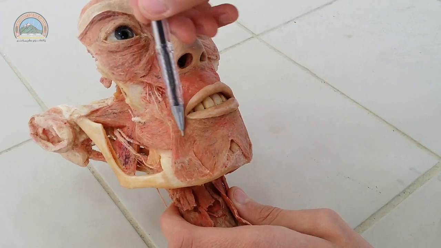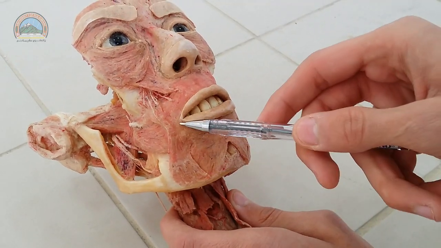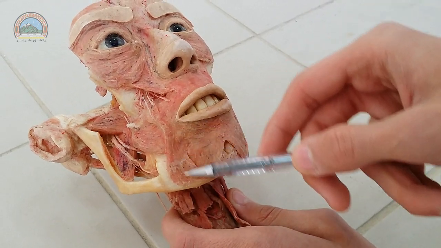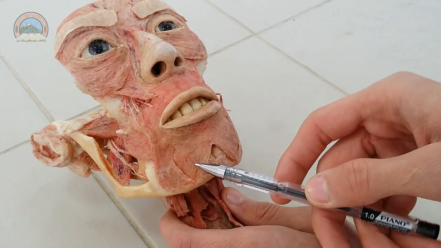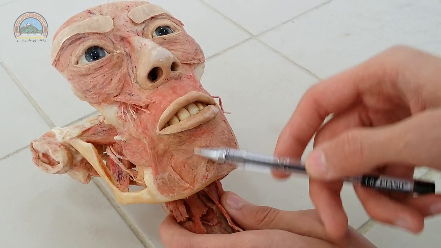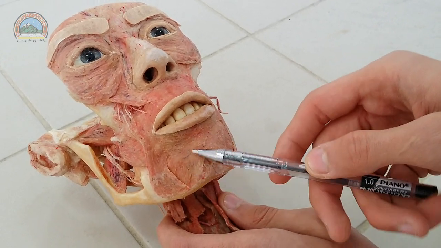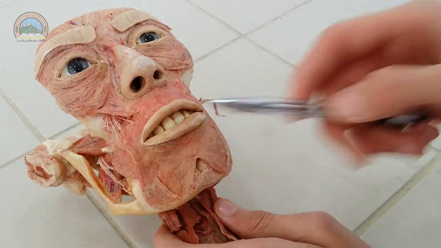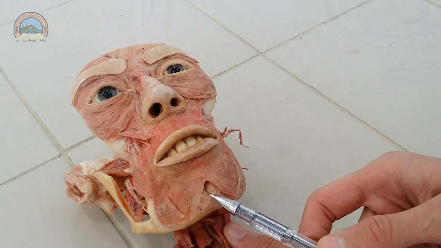We said this is the angle of the mouth, and this is the depressor anguli oris. This is depressor labii inferioris. This is the mentalis.